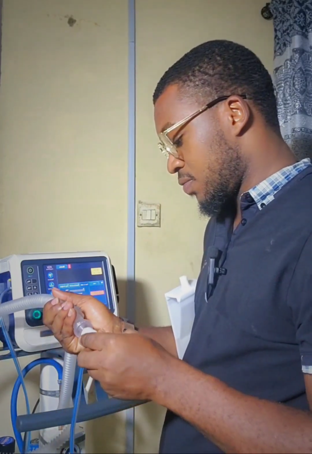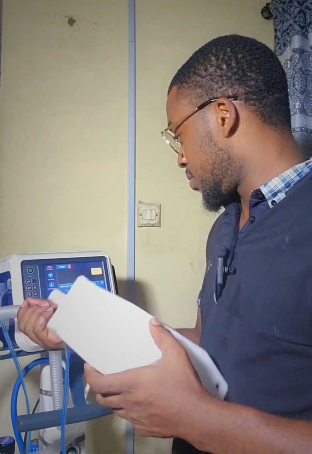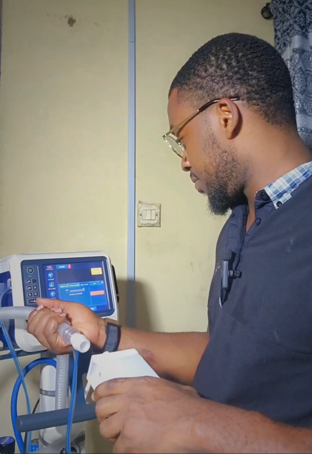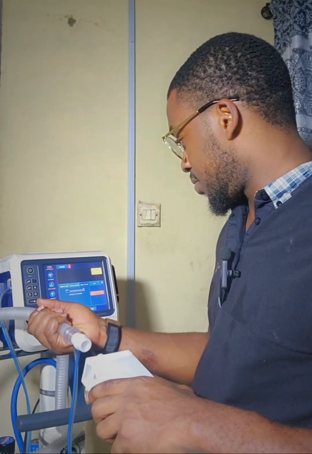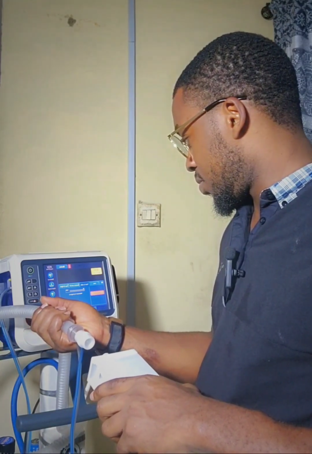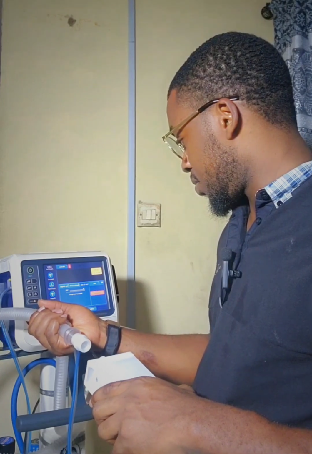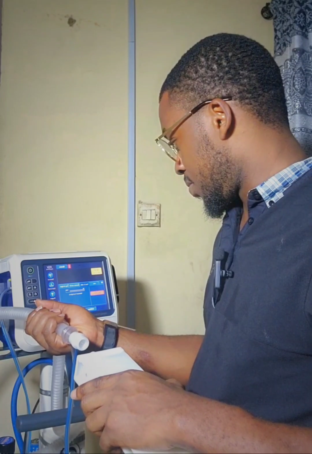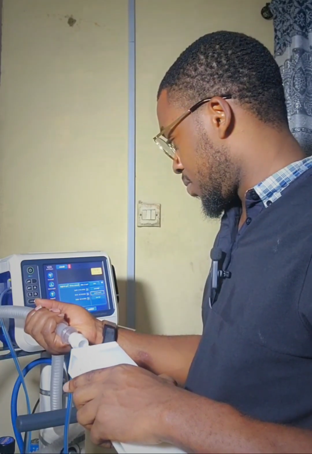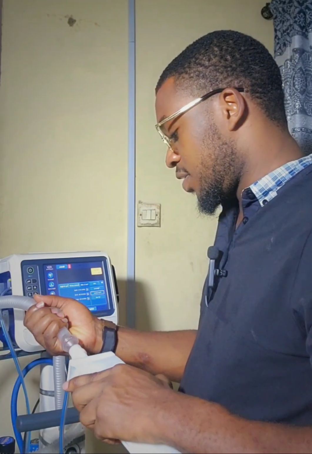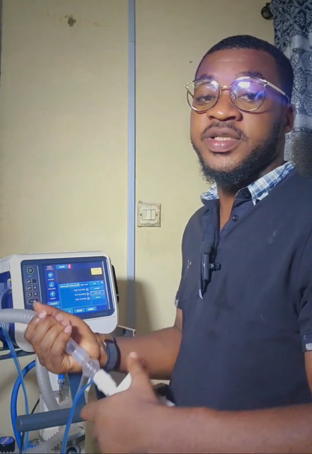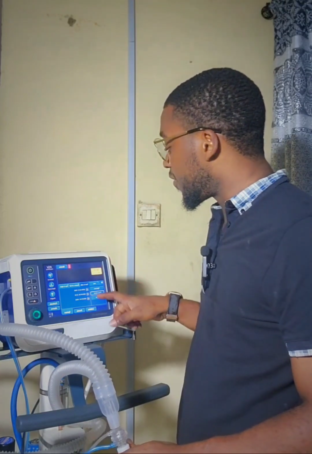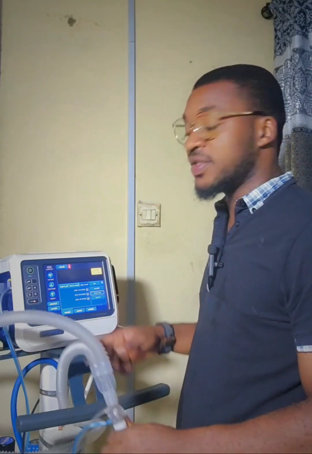Maneuver in process. It shows me connect patient source. Sorry, the test is fully completed, and if you see the display, it shows flow calibration completed.